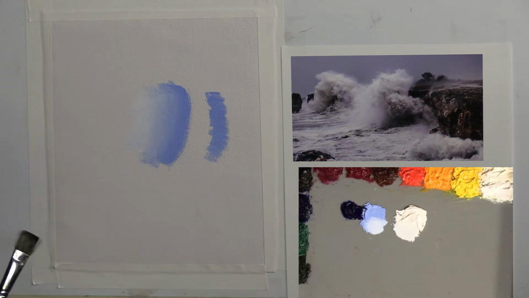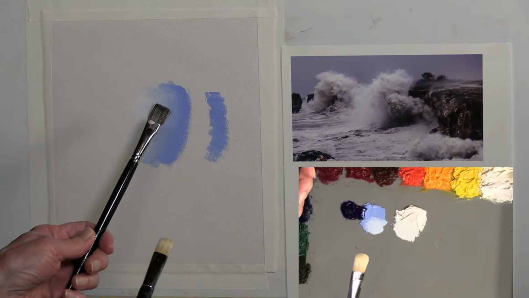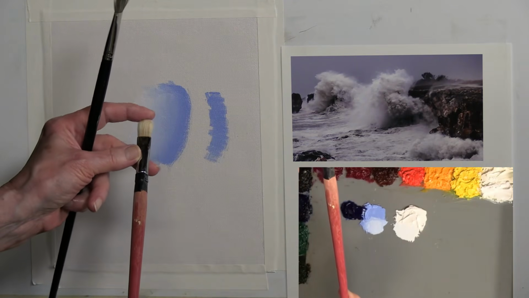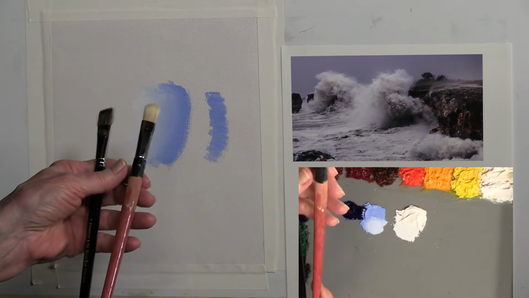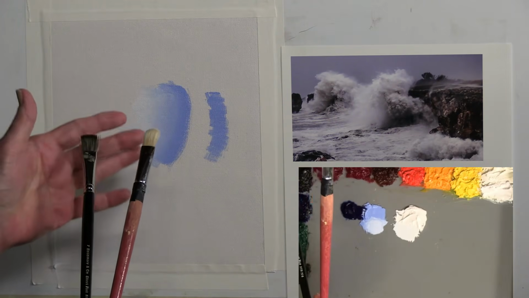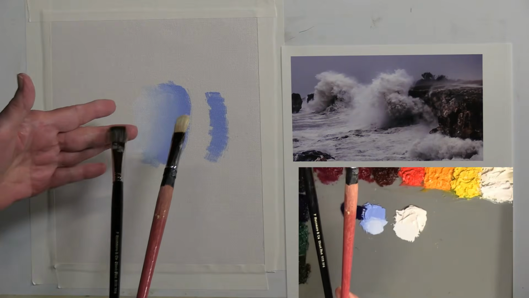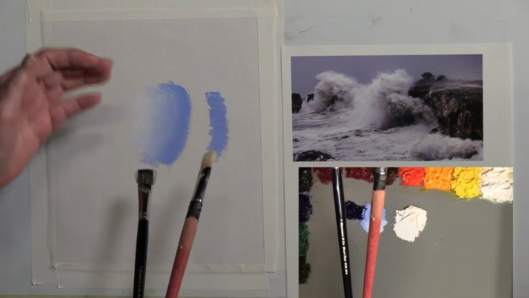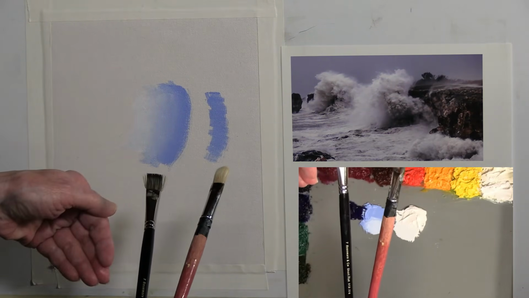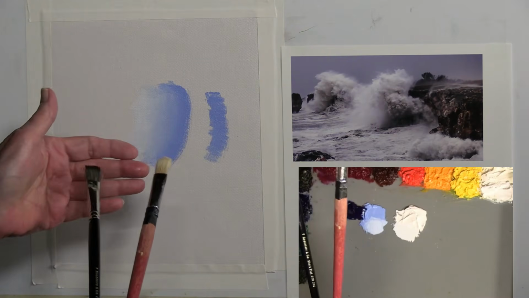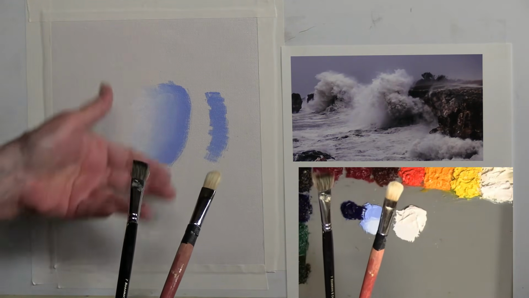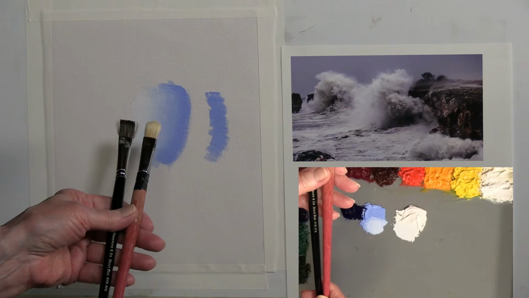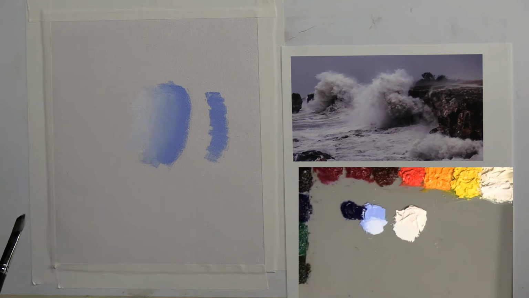Now, first of all, I want to say that this is not the only brush that can do what I just did. The filbert brush that has the rounded tip can do it. The only thing that I find helpful is the degree to which that brush is flexible. So if it's too stiff, it's just going to dig the paint in and pull it away. If it's too flexible, it's just going to glide over the paint. You're going to have trouble making it go on. So either one of these will do that. It's a matter of your personal choice.